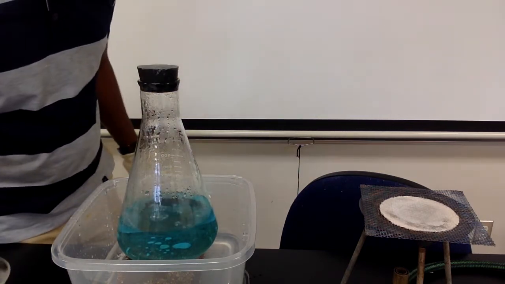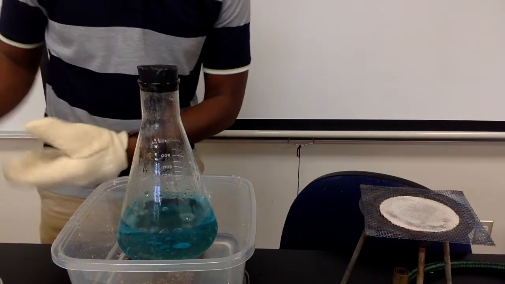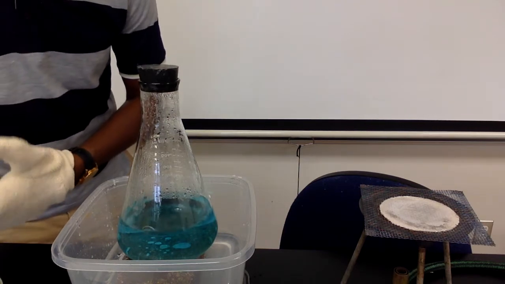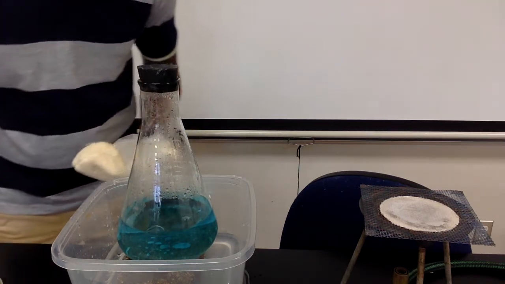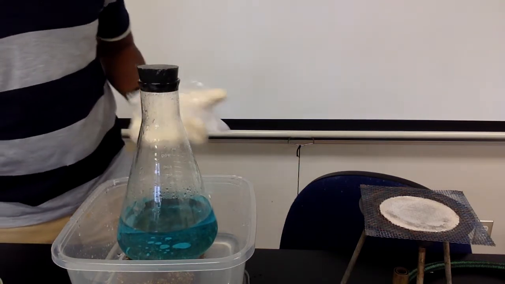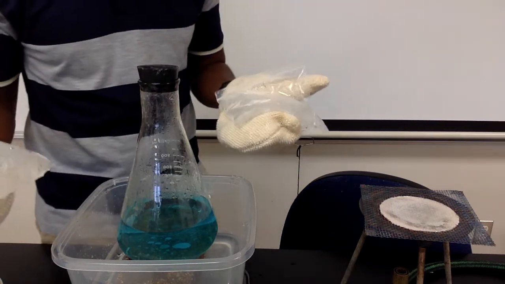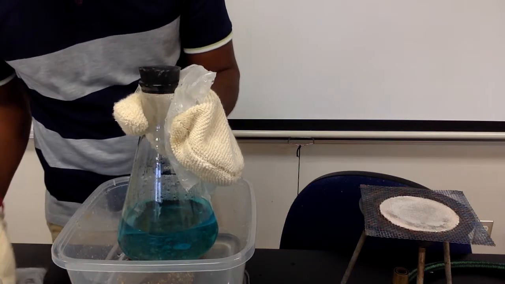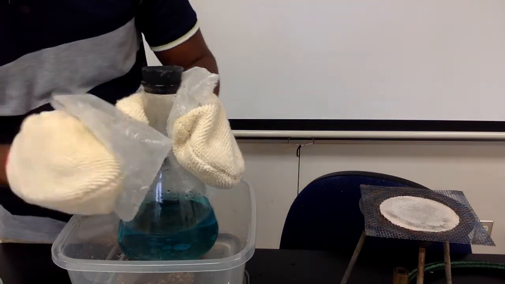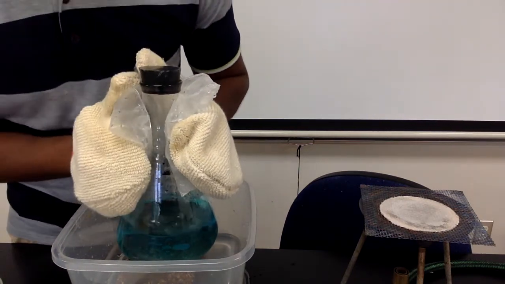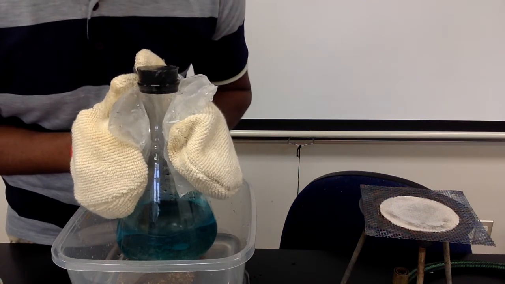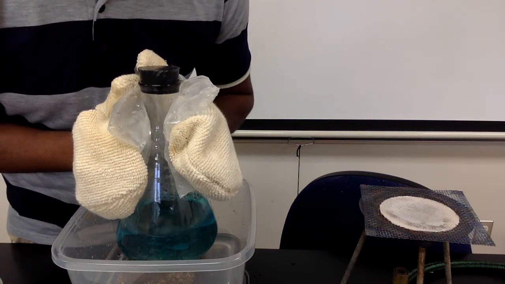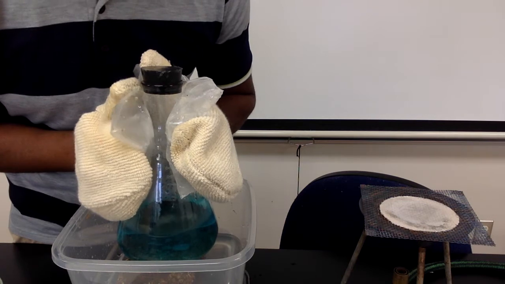I'm going to try a different method of cooling. I have a couple of ice packs that I made just using ice water in Ziploc bags. So I'm going to place those around the outside of the flask and see if that does anything. Okay, so we still get a little bit of boiling by placing the ice packs on the outside of the flask.